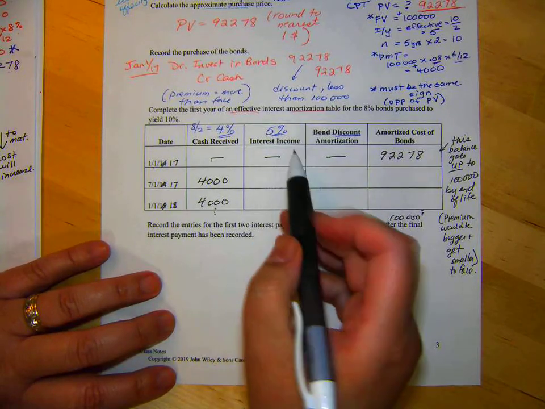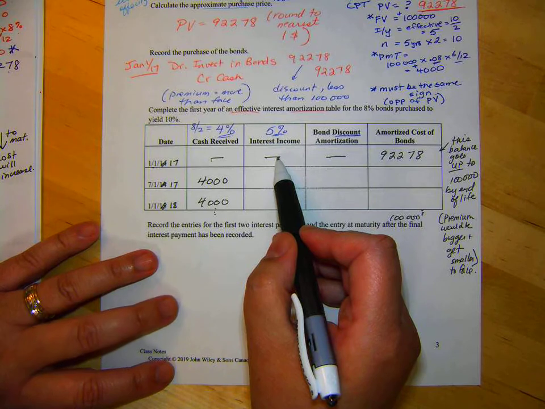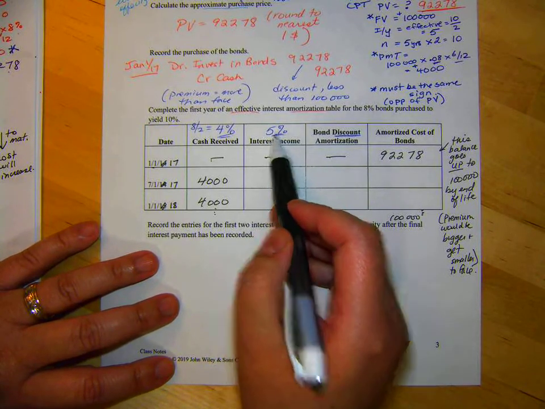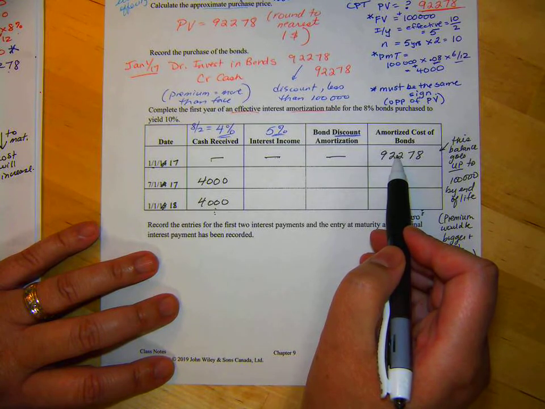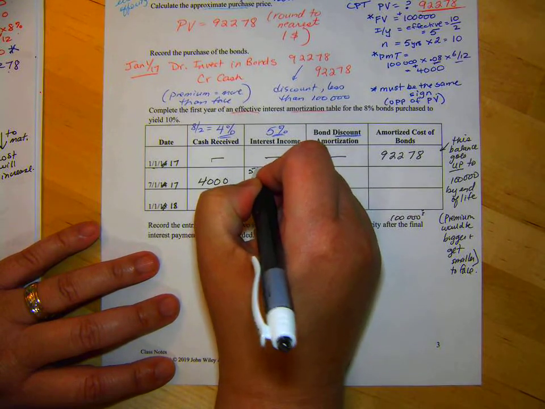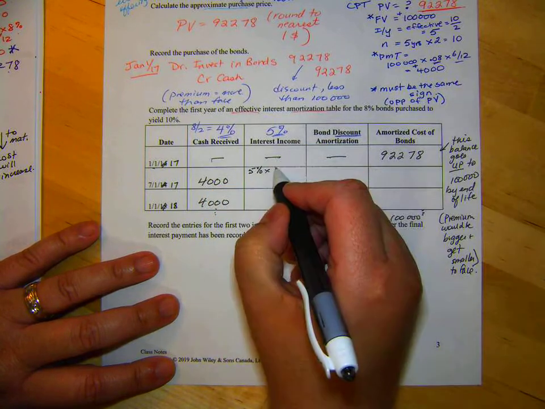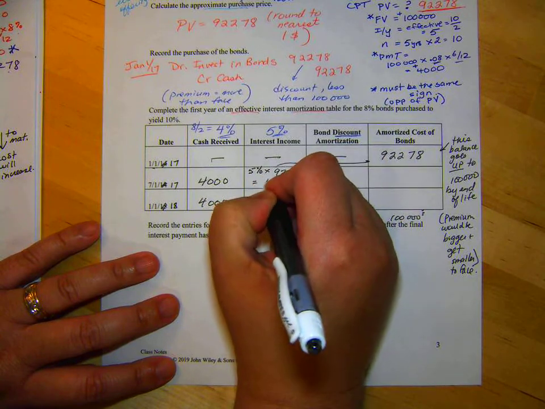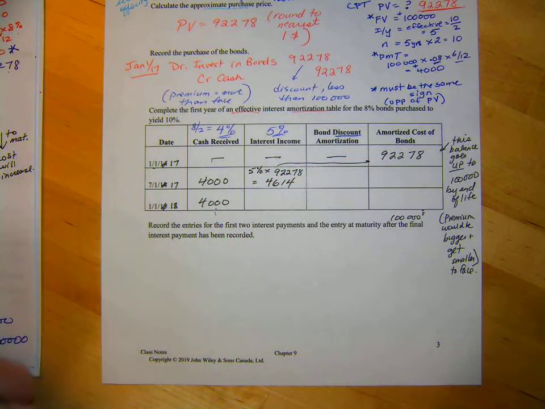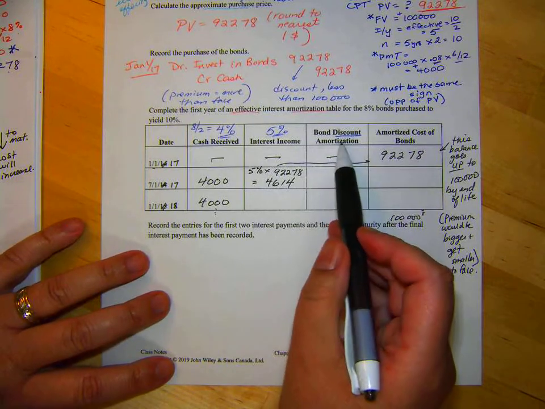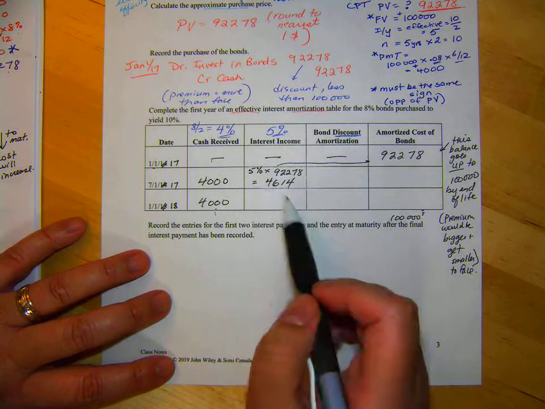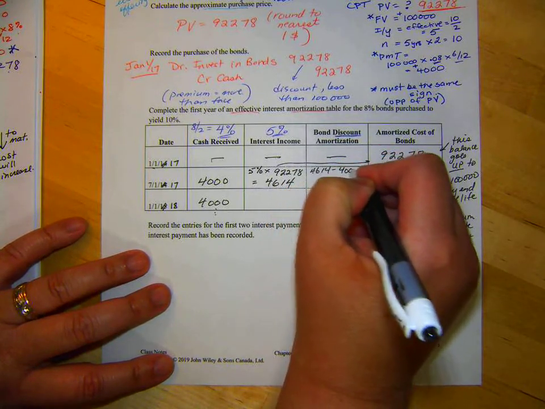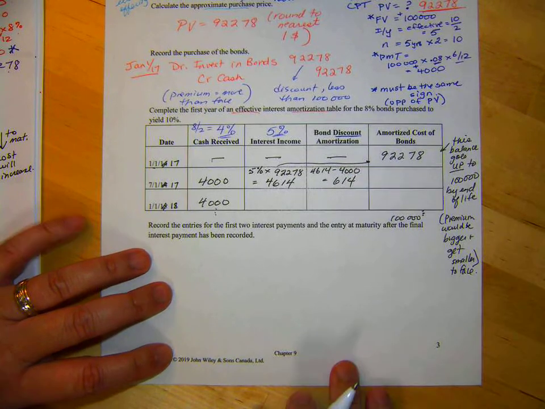Now, the interest income we're going to calculate is at 5% of the amortized cost. So we're going to take 5% times the balance up here, 92278. Which equals 4614. Now, the bond discount amortization is the difference between the two. So we just take 4614 minus 4,000 equals 614.